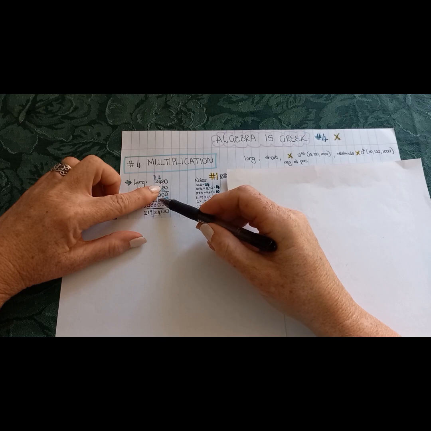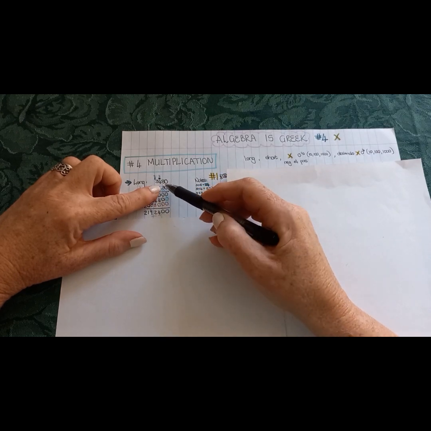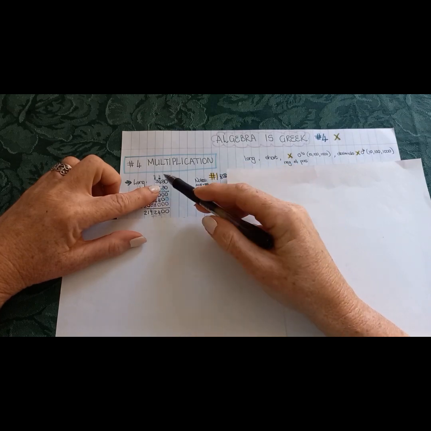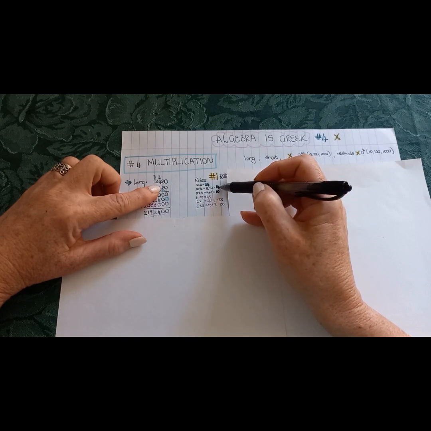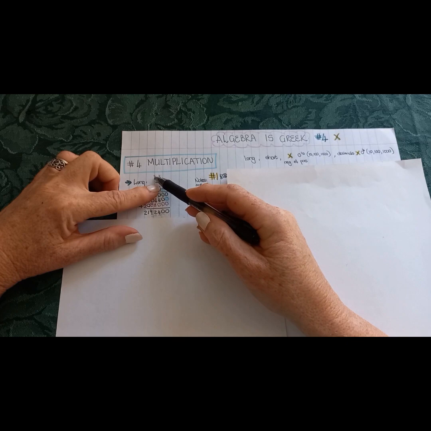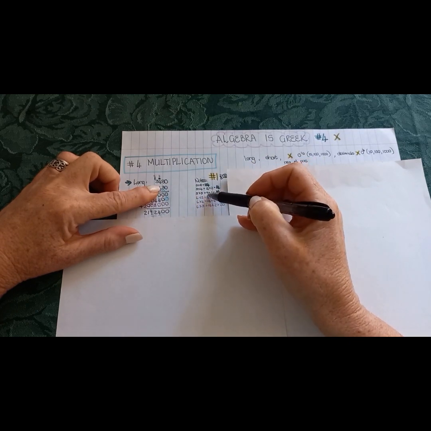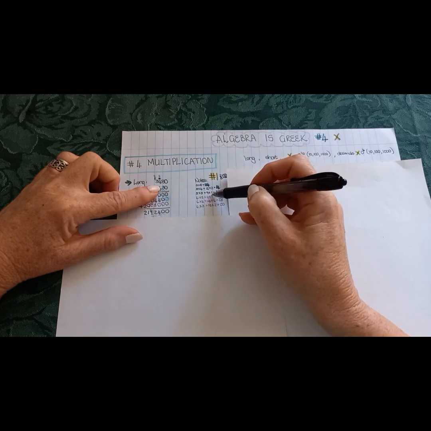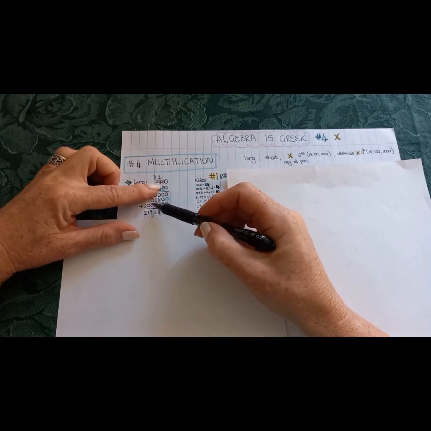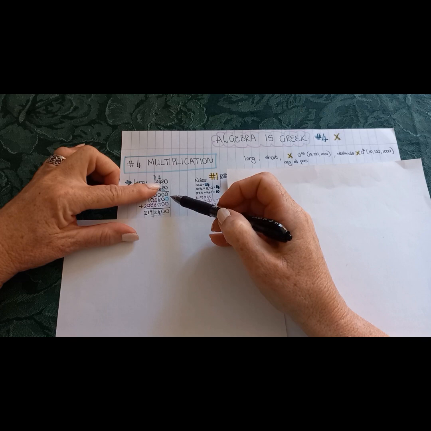The 4 you write down. The 2 gets carried over, the blue one. 3 times 4 is 12, plus the 2 that was carried over gives you 14. 4 gets written down and 1 gets carried over. 3 times 3 would give you 9, plus the 1 that's carried over gives you 10.